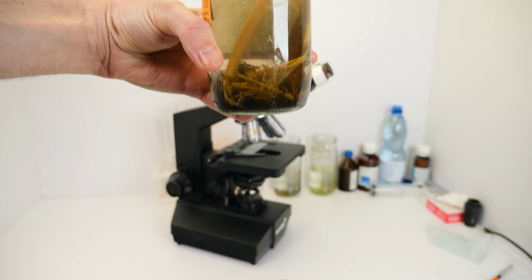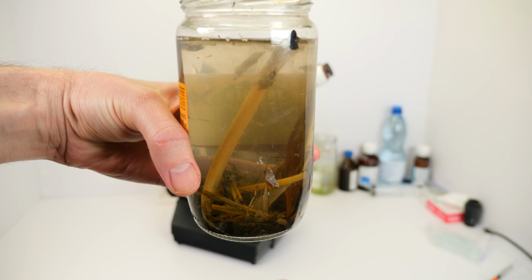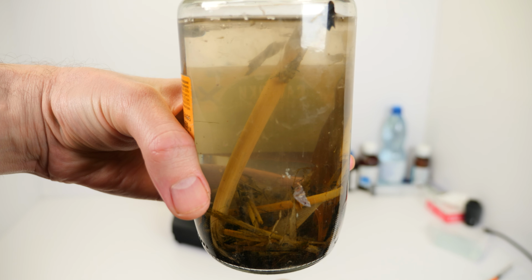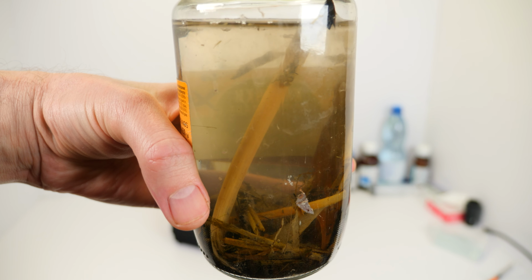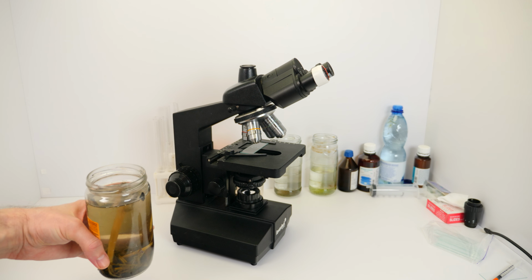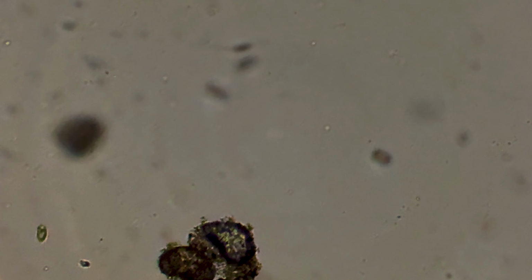Let's watch what happens. Okay, here's our water sample. I collected this from a stagnant pond a few days ago. Stagnant water might look gross to us, but under a microscope, it's basically a tiny universe. Ponds like this are usually packed with all kinds of microorganisms. Some swim fast, some barely move. Some look like they're spinning in circles for no reason at all.